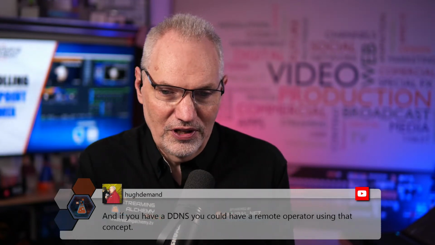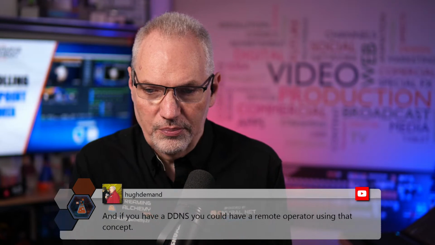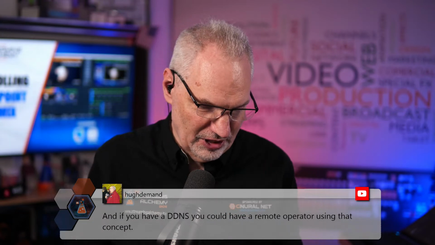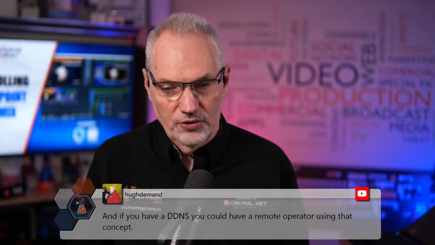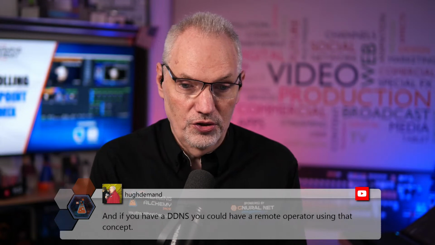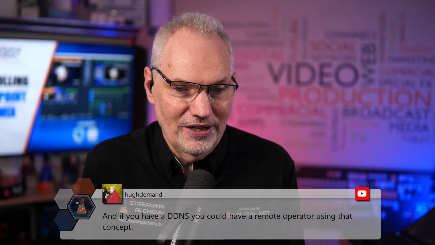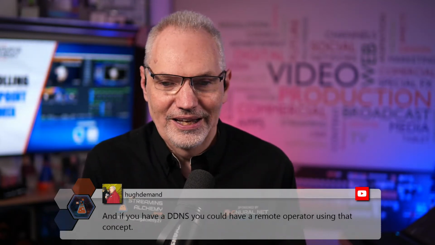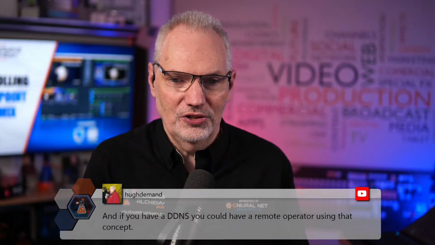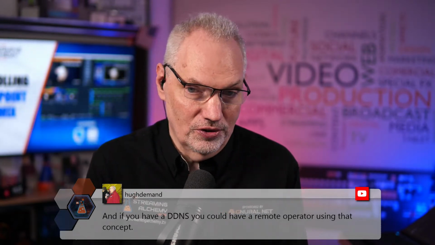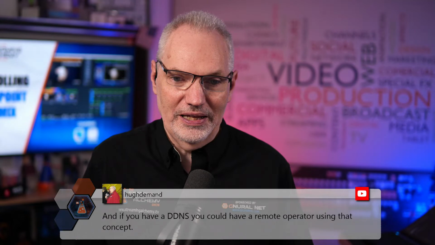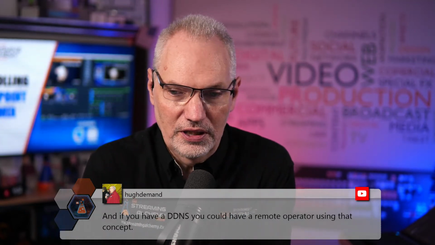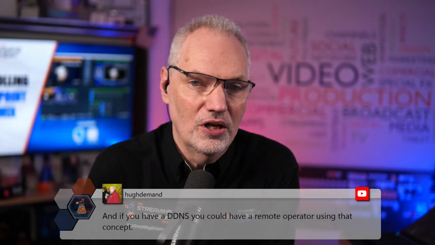So it says, if you have a DDNS, you could have a remote operator using that concept. Yes. If you have dynamic DNS or something like that, you can have that set up, and you could have a URL. So you could have udemand.com/ppt control, and you could have that forwarded directly to here. You could even have that page under your own security, so you could make that available to somebody and let them do those controls. Definitely something that could use dynamic DNS.